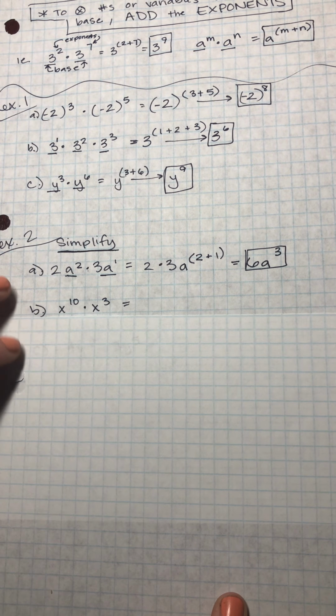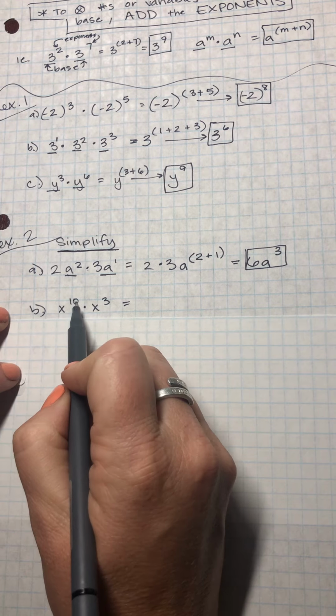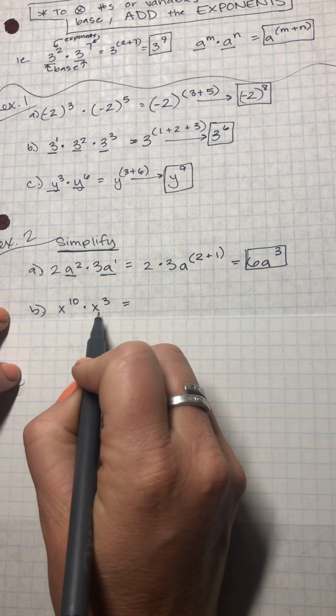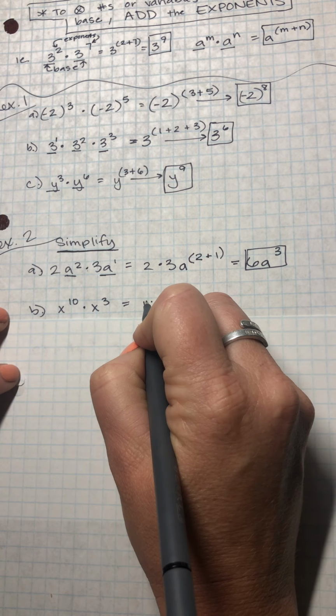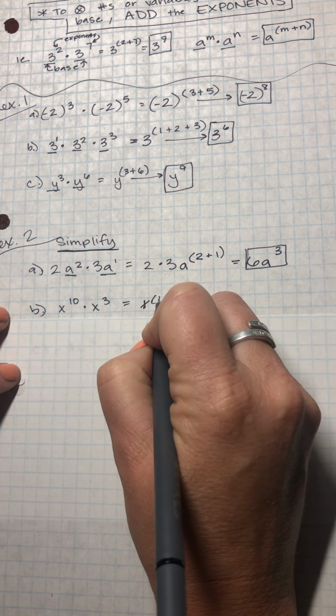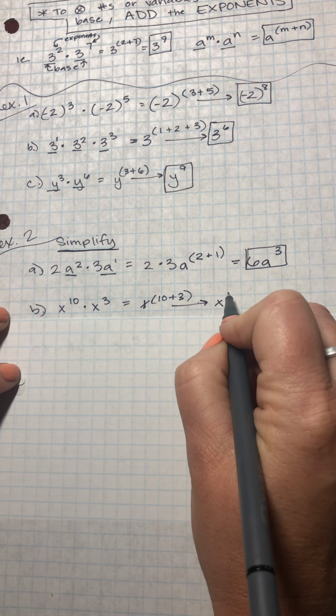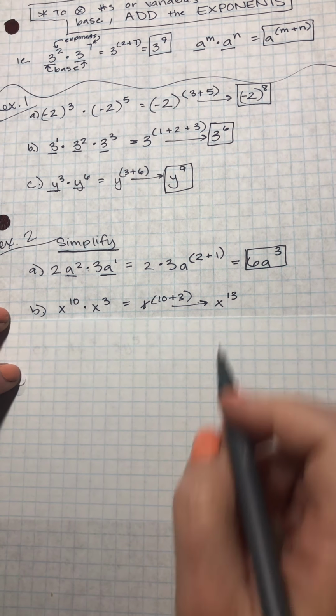Okay, let's try another one. X to the 10th power times x to the 3rd. Our base is just an x. So when we combine them, we're going to get x to the power of 10 plus 3, which is x to the 13th power.